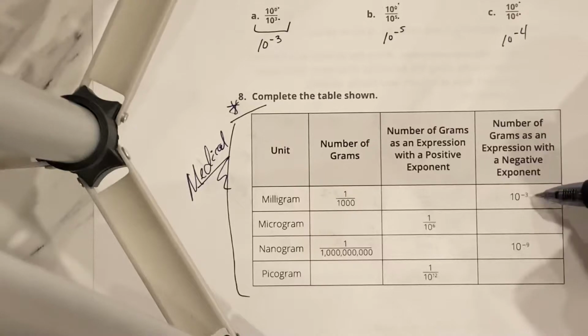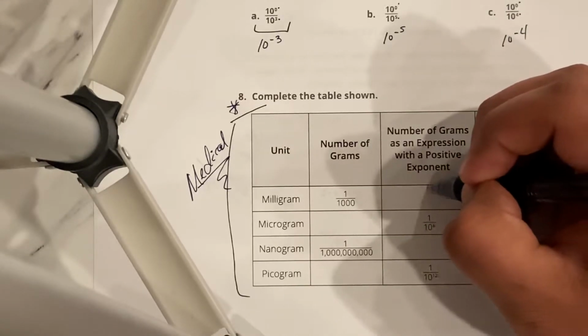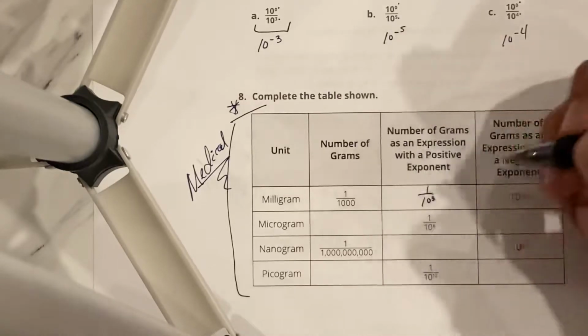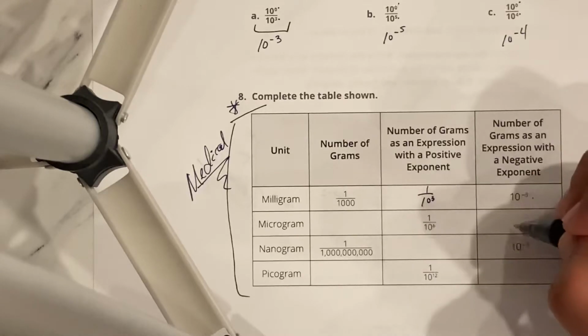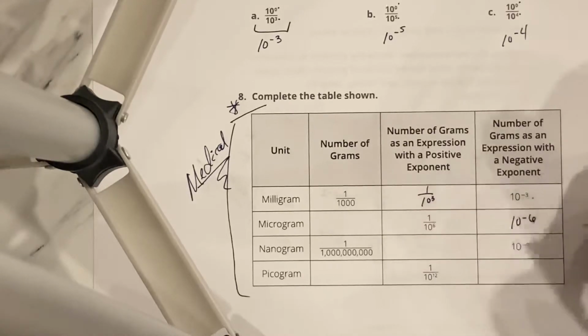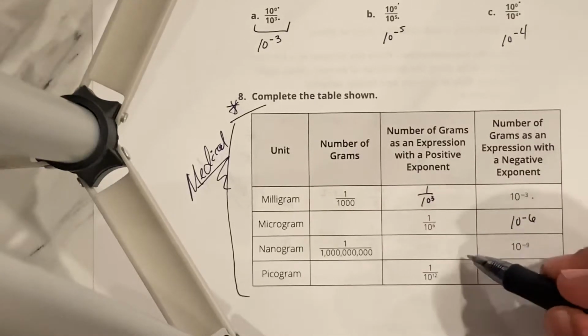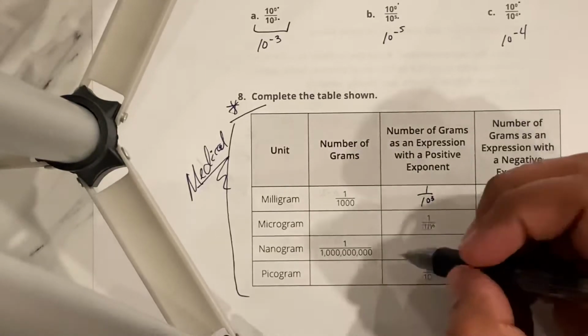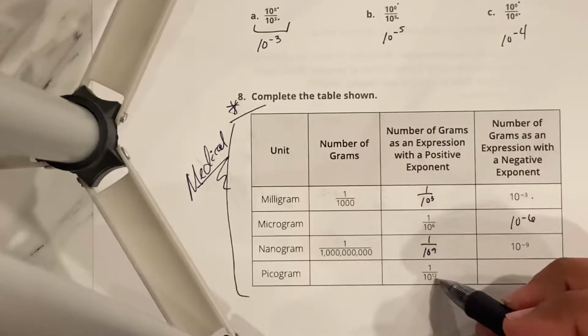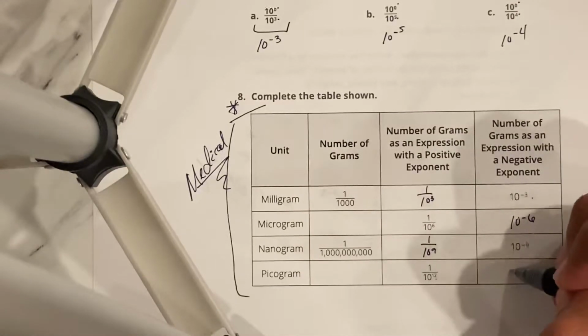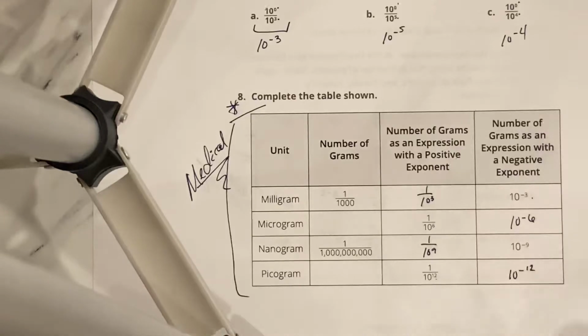We can see this is negative 3. So that means this is a 1 over 10 to the 3. Since this is 10 to the 6, this is going to be 10 to the negative 6. Going backwards, 9. It's going to be 1 over 10 to the 9. 12, all these are negatives, so we're going to do 10 to the negative 12.